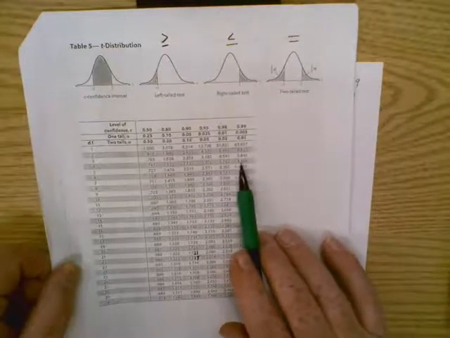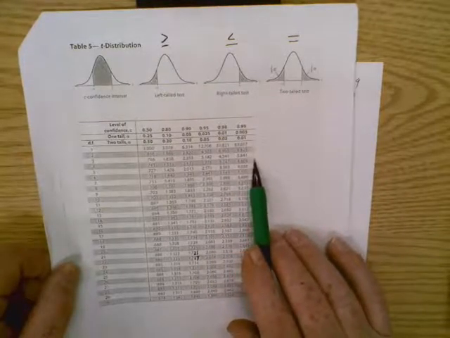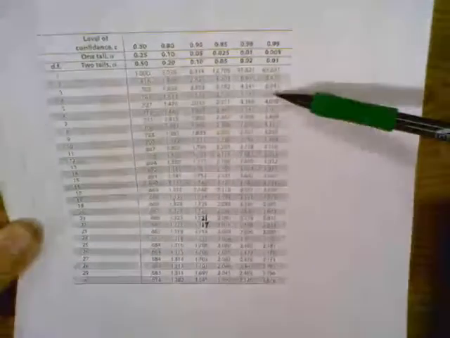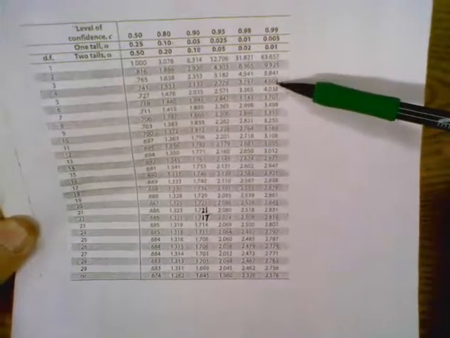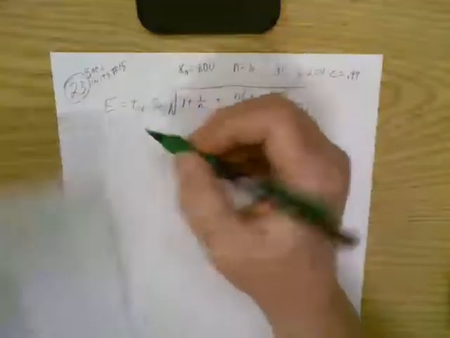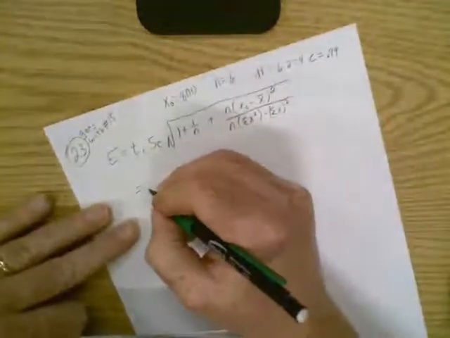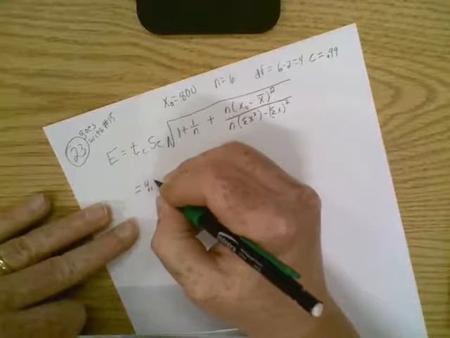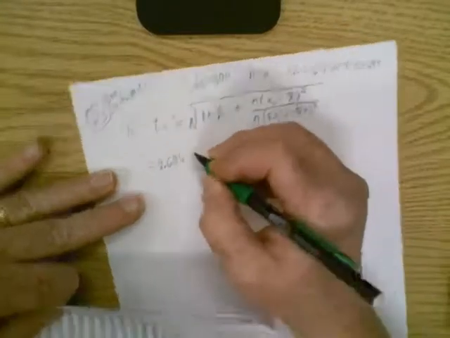We go over here, that's 4.604. Can't hardly see that. So we go from 4 over to 0.99, 4.604, that's right there. So that's our TC, 4.604.